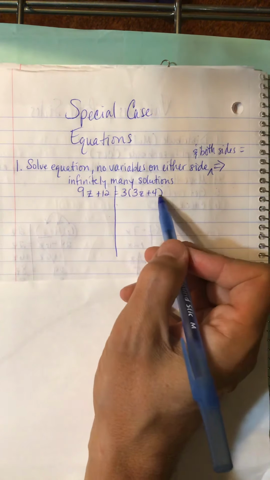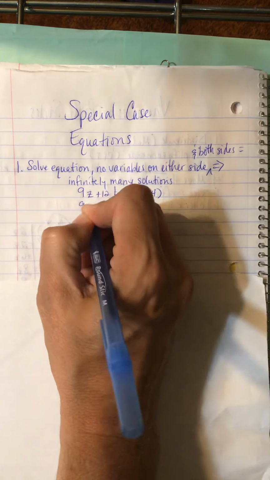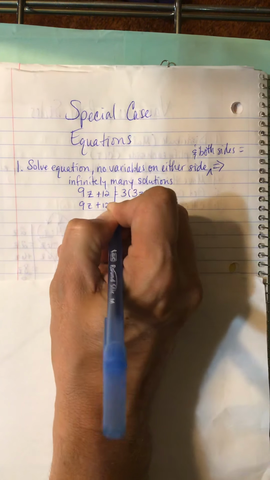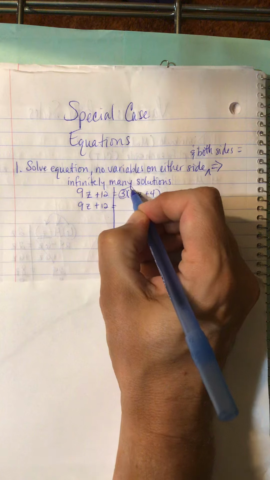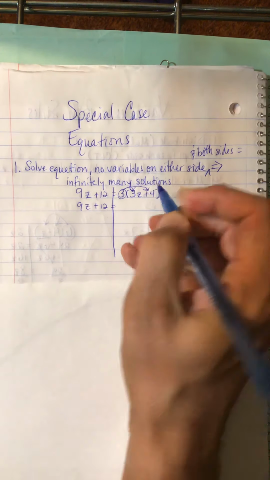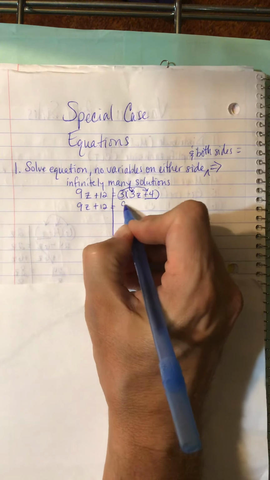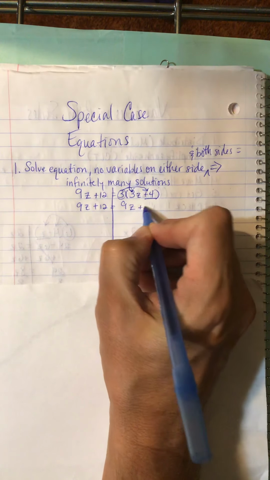So here's our problem: 9z plus 12 equals 3 times the quantity of 3z plus 4. We do have parentheses, so we need to distribute. The left side can stay the same. The 3 will get distributed to 3z, and the 3 will get distributed to the plus 4. We get 9z plus 12. Now we can kind of see something's up because both sides are equal to each other.